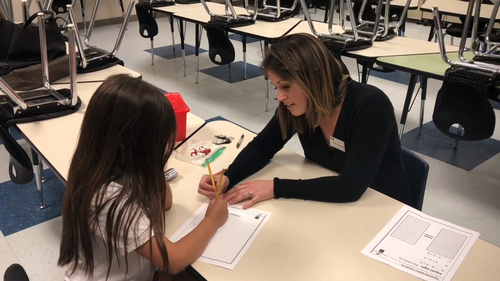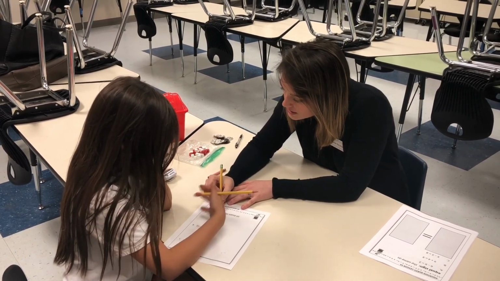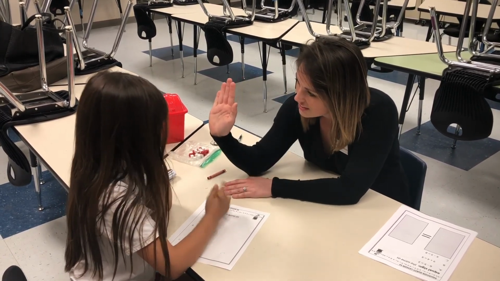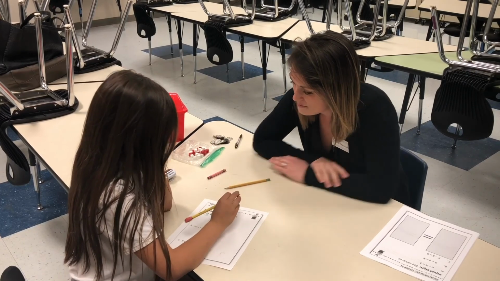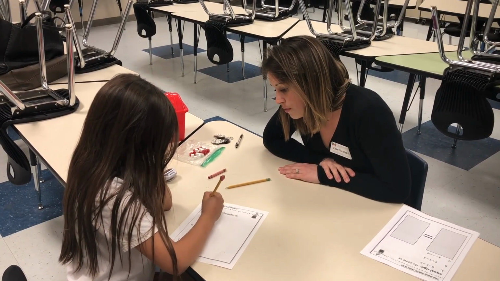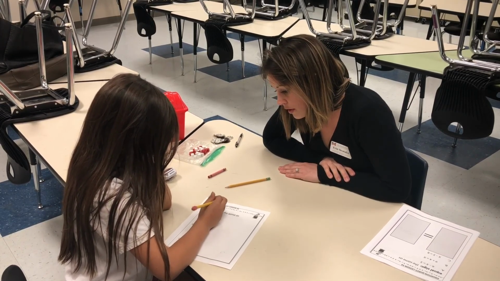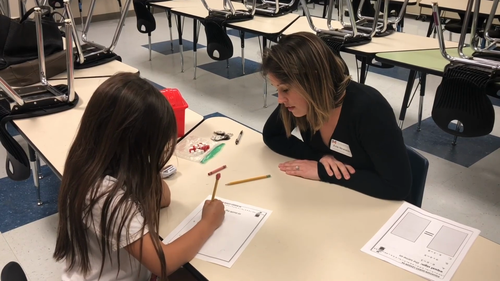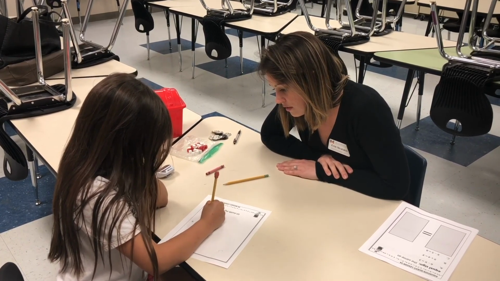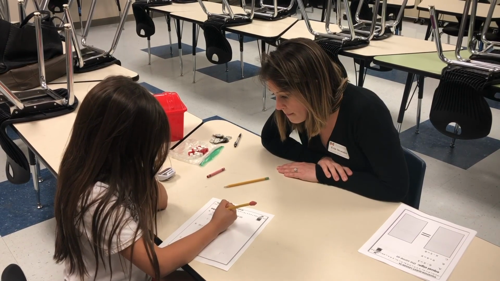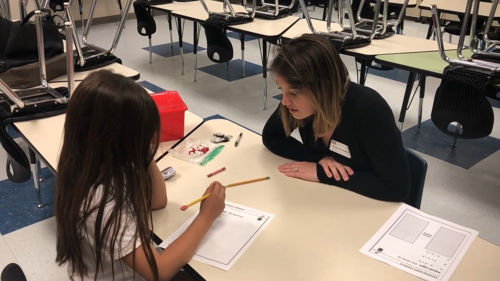Because you have to balance. Yeah, you have to balance. Whatever you do on this side of the equal sign, you also have to do to the other side. Exactly, you're crushing it. I like it. Keep going. Nice work. Can you read the new number sentence to me? 19 minus 4 is the same as 15.